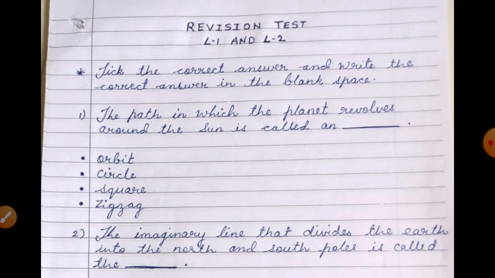First one. The path in which the planet revolves around the sun is called an dash. Options are orbit, circle, square, zigzag. You have to choose the correct answer from the given options, tick over there and write the correct answer in the blank space.